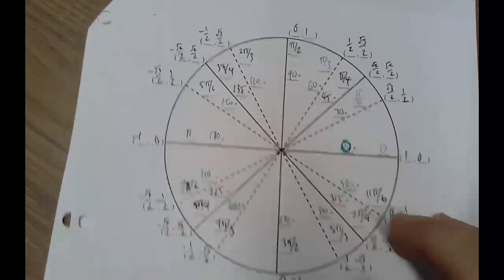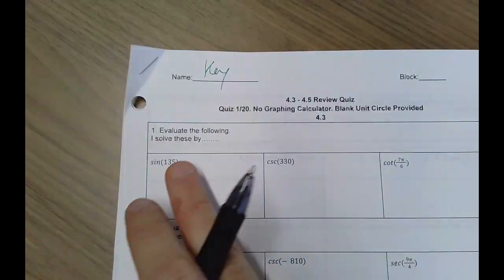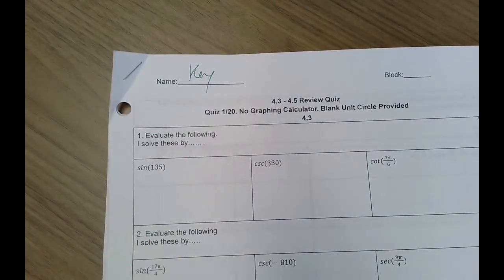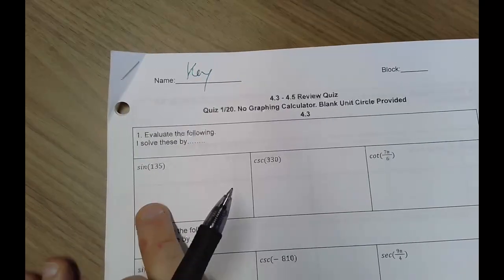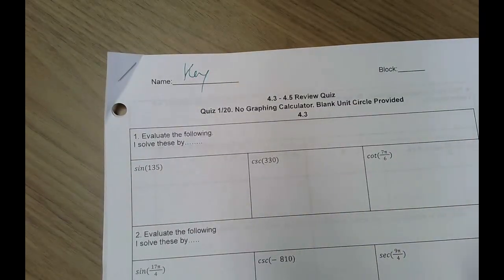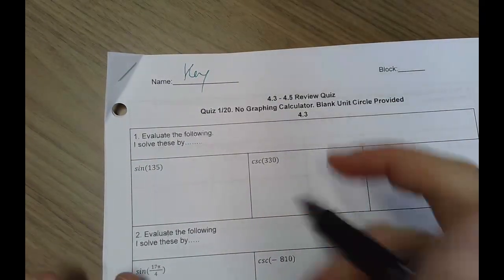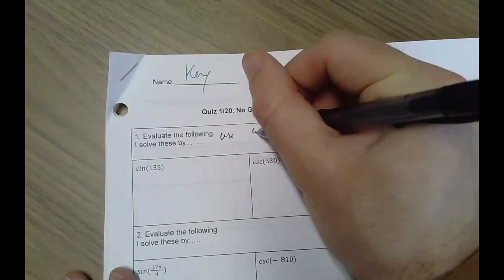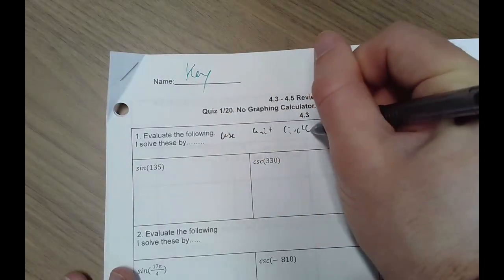Okay, unit circle. All right, let's begin with the questions. So the first kind of questions you're going to get are just evaluating the 6 trig functions, so sine, cosine, tangent, cosecant, secant, cotangent of various degrees and radians. And to do that, you use the unit circle. We just find these values in the unit circle.